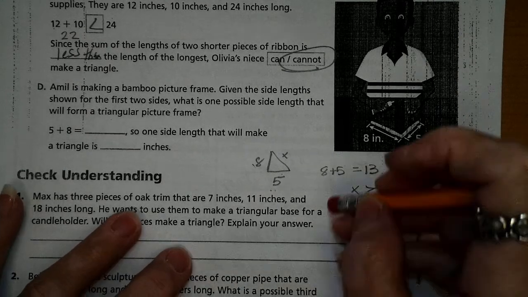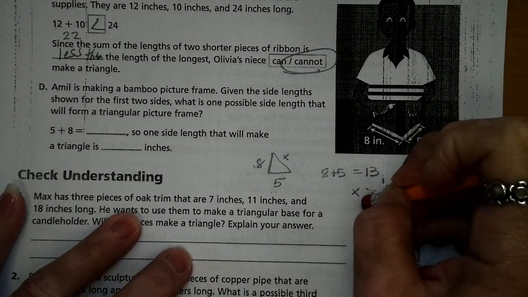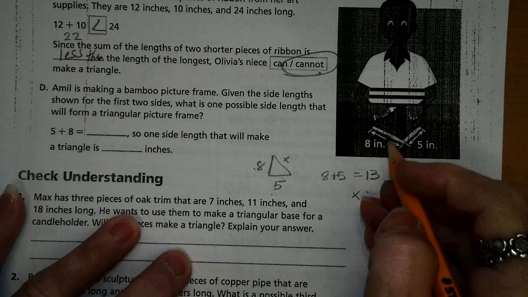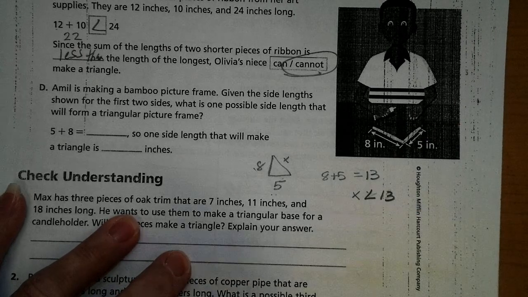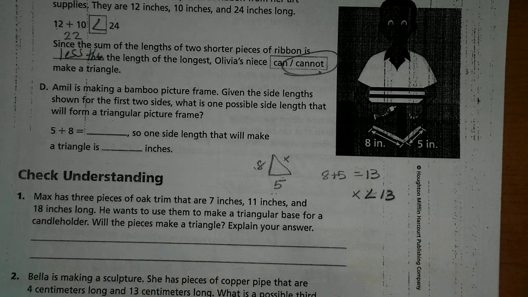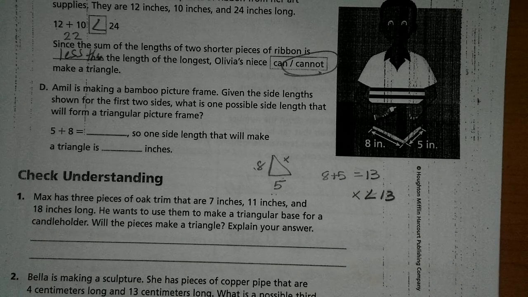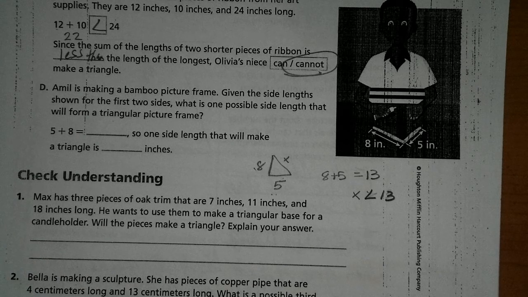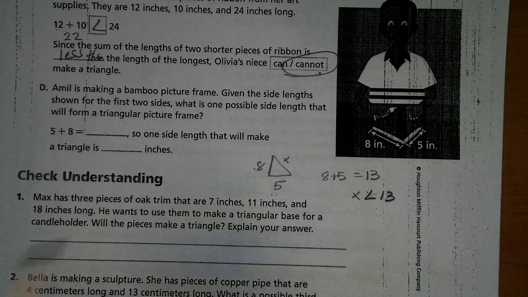X has to be less than 13, right? So as long as it's smaller than 13, like 12.99 would work. Okay, so that's why we have to write it as X is less than 13.